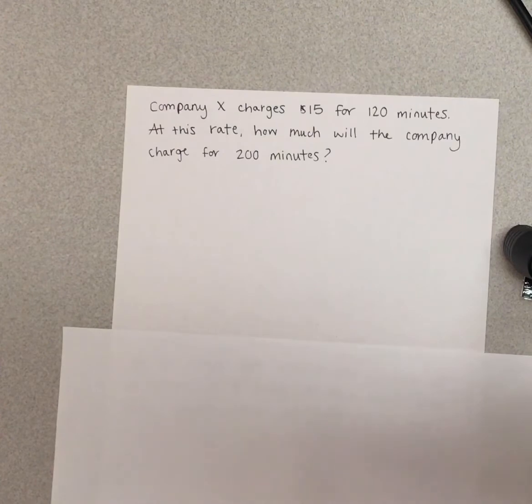So there are a lot of different ways to solve problems like this. You can use unit rate, you can use cross products. So you want to find a method that works well for you. But what you have to make sure you're doing is setting up the rates properly before you begin.